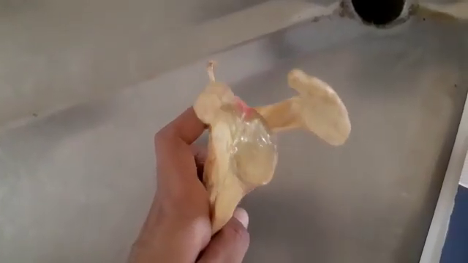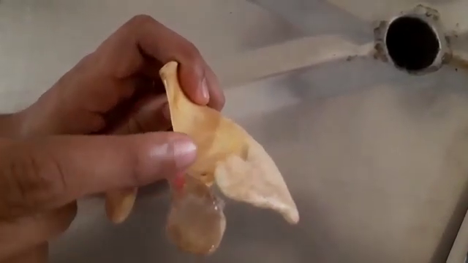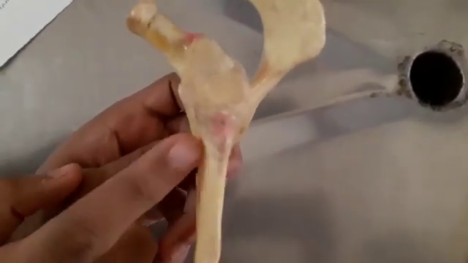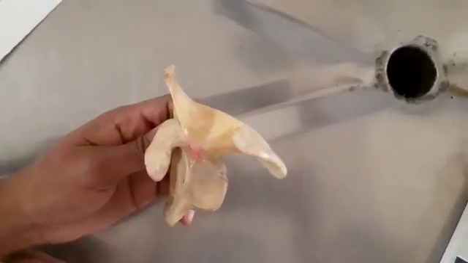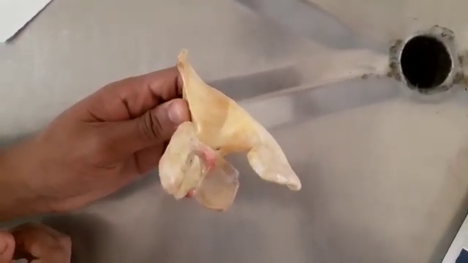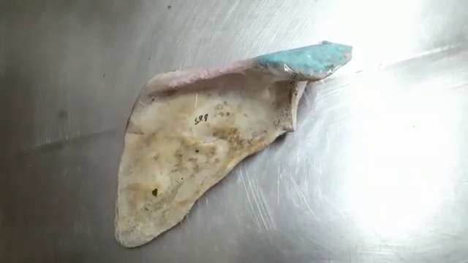This is left-sided scapula. Identify the colored part of the bone. The colored part of the bone is supraglenoid tubercle, and this is infraglenoid tubercle. At the supraglenoid tubercle, the attachment is long head of biceps, and at the infraglenoid tubercle, it is long head of triceps.